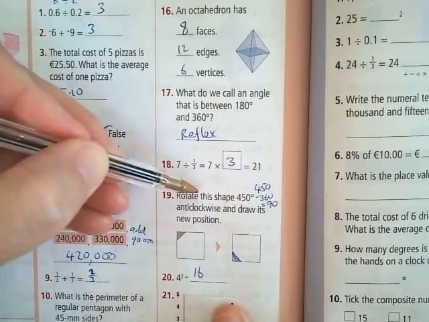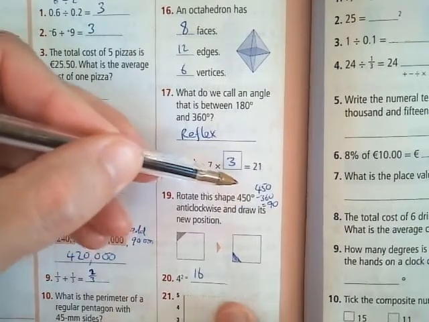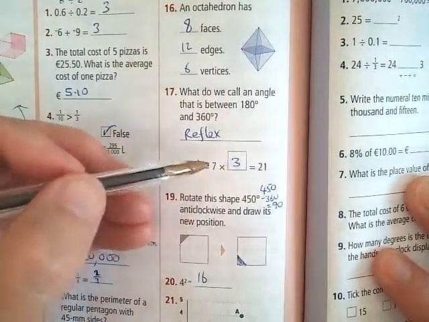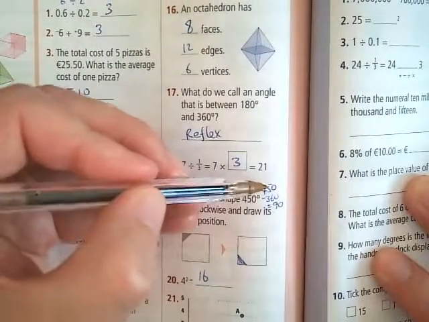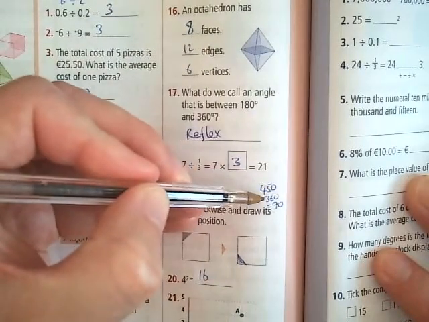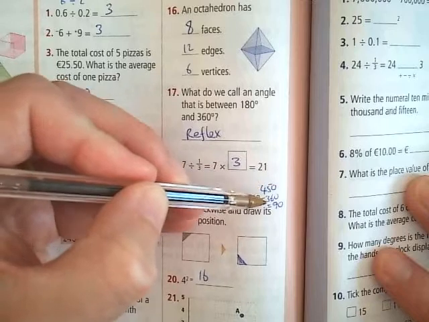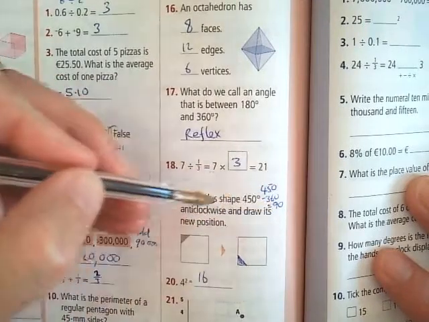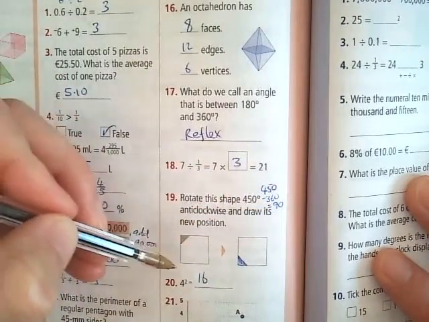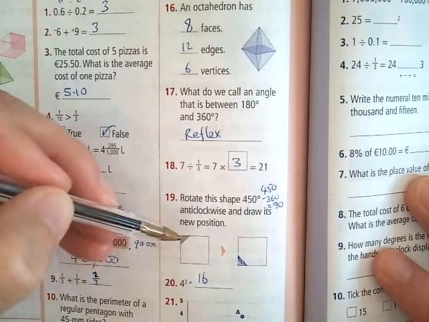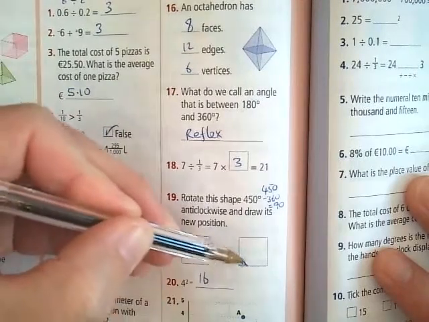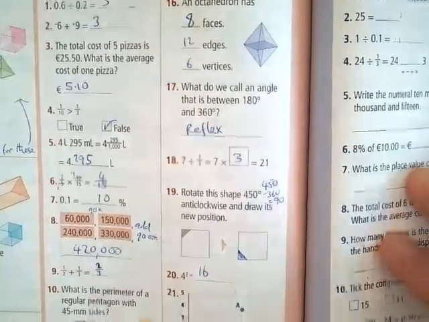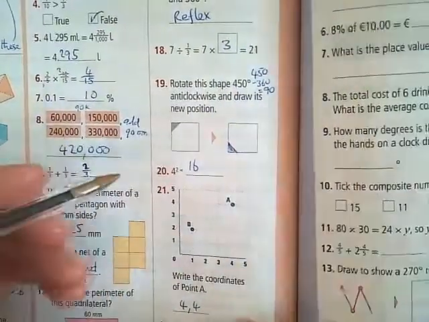Question number 19. Rotate the shape 450 degrees anti-clockwise and draw its new position. So 450 degrees is more than 360. So if you take away 360, you're left with 90. So in reality, it's just going to look like a 90-degree rotation. So this corner is going to be down here. Question 20. 4 squared is 16.